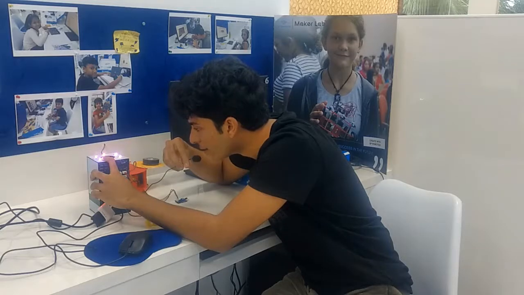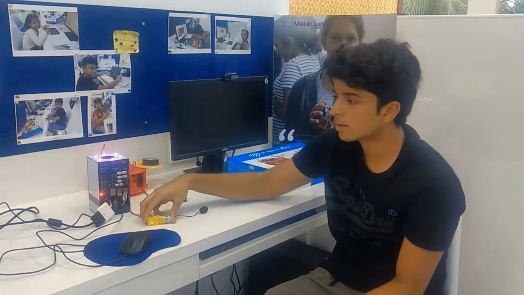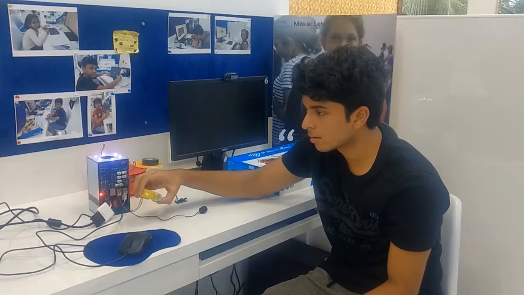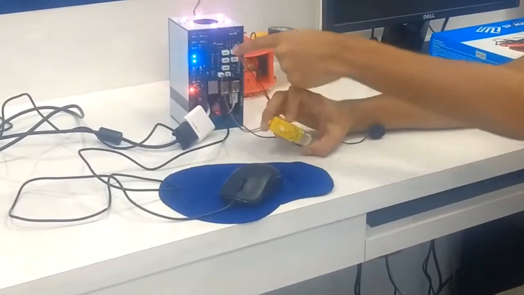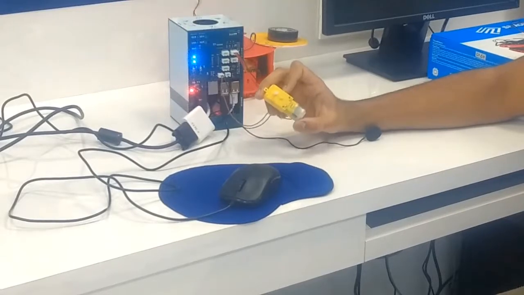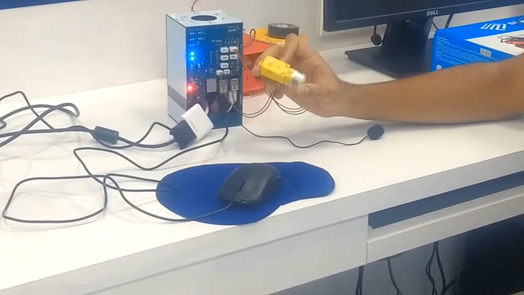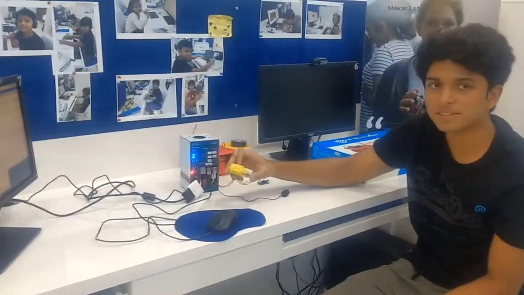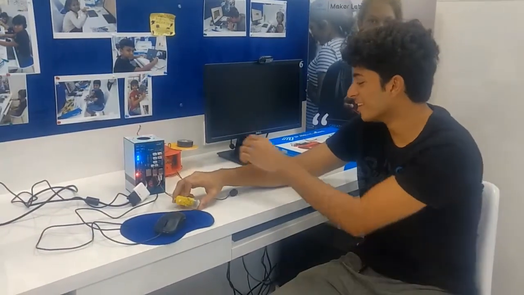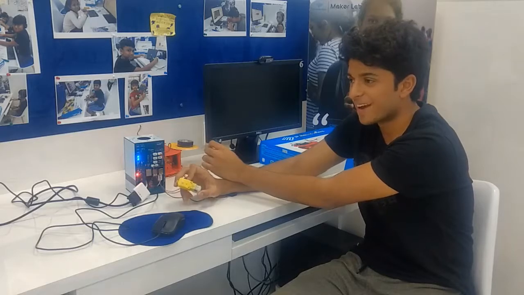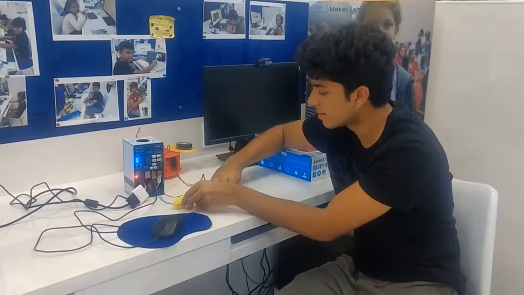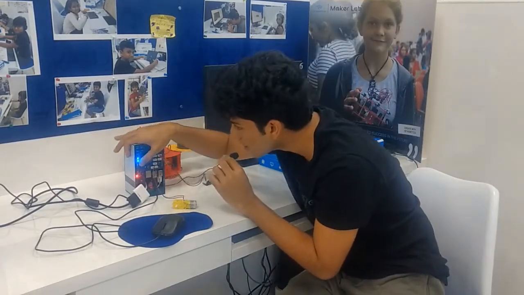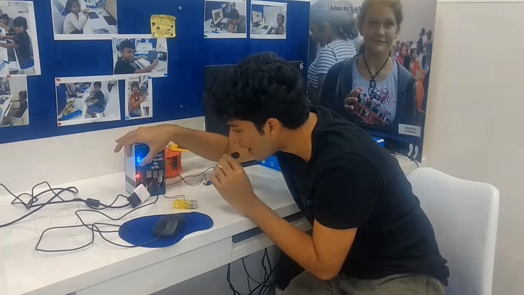Switch on the fan. Now as you can see, the fan is switched on and the lights are on, just for the user to know that the fan is working, the motor is working. Intruder. The IR sensor switched on by accident. So now I'm going to switch off the fan. Switch off the fan.